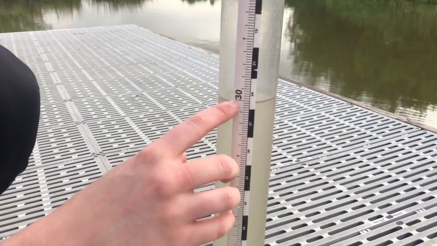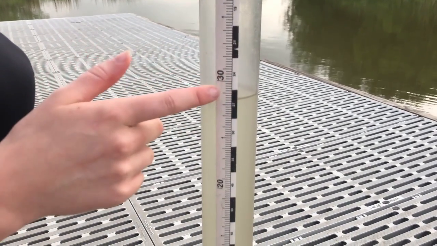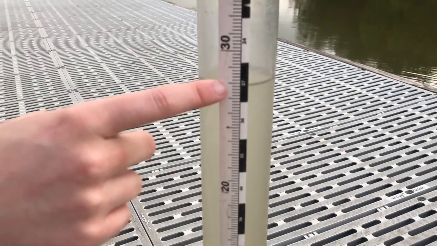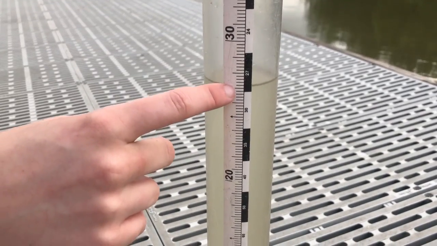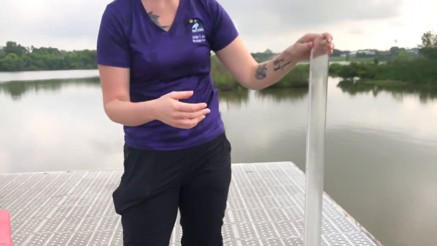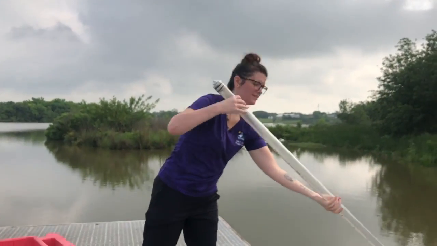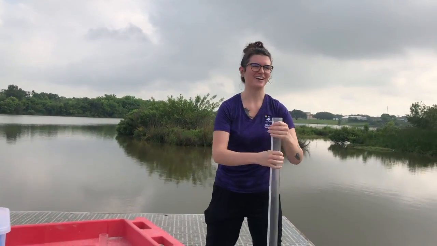Now it's at 30. But you can see where that line meets up with those lines. Right now it's at 29, and then 28, and then 27, and so on. So you can see how it travels down those lines and matches up with whichever one it lines up with. Ew, I got water on myself.